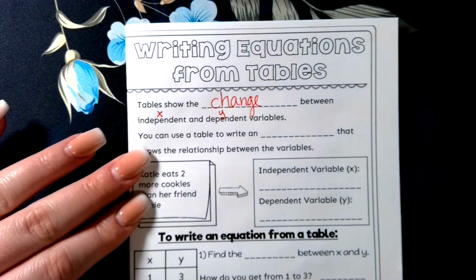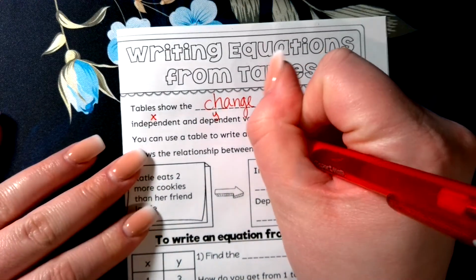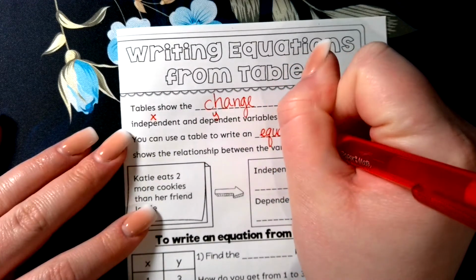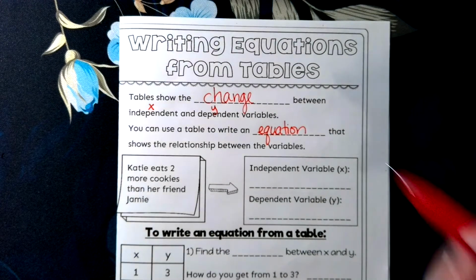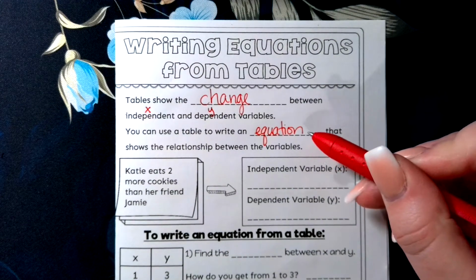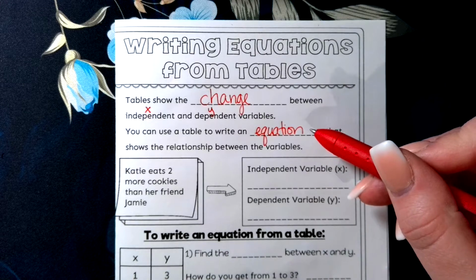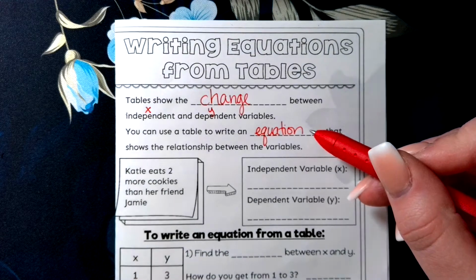We can use a table to write an equation that shows the relationship between the variables. An equation is basically a rule that says all of my numbers follow this equation.